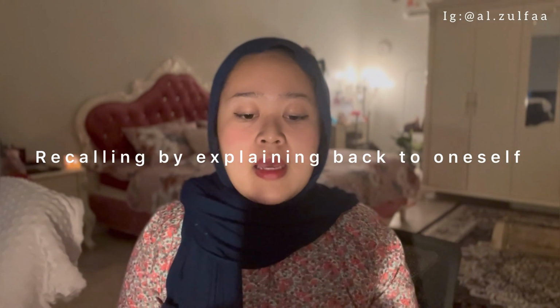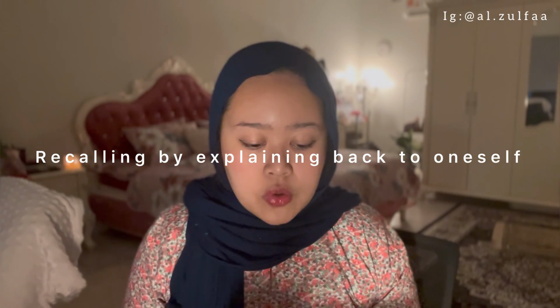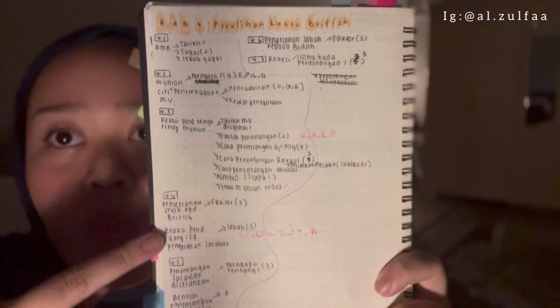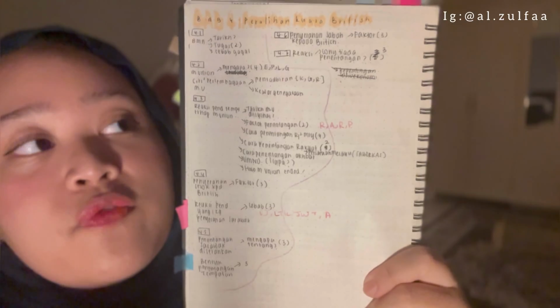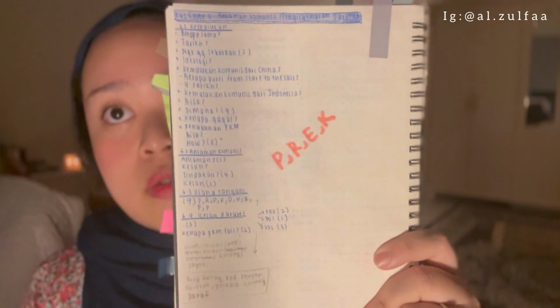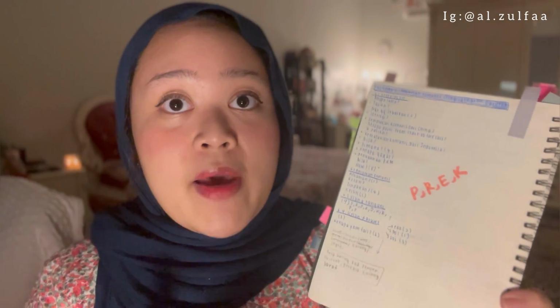So next, this is the second way on how I recall my facts. Remember I told you that before I start doing my mind map, I would do a question list where I would list down all of the facts that I would have to remember from each chapter, and I will write down all the acronyms and everything. I will explain it back to myself without looking at the mind map.